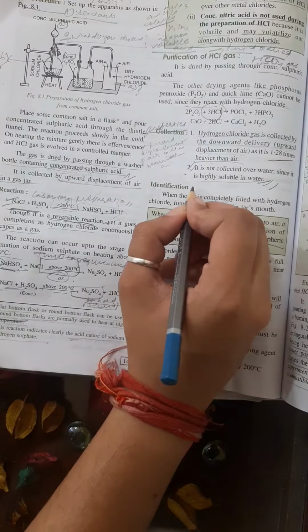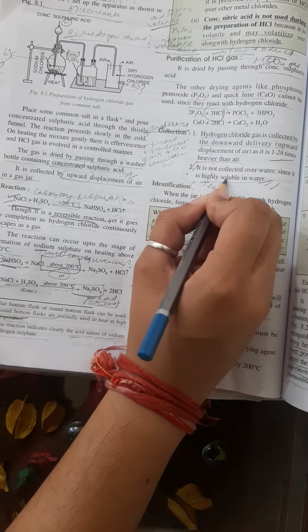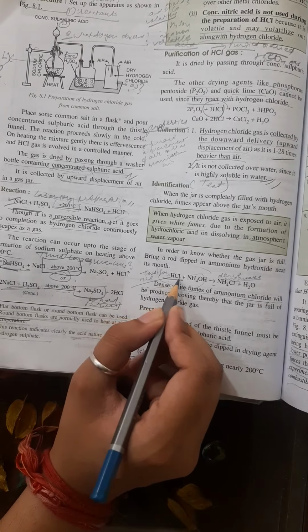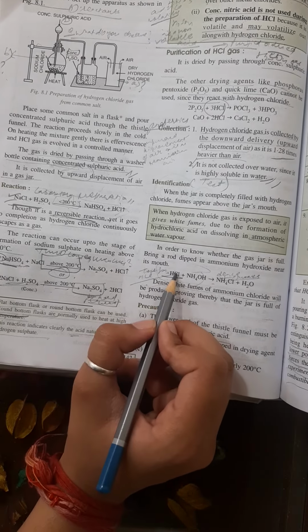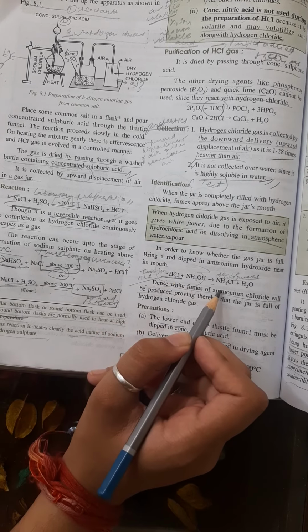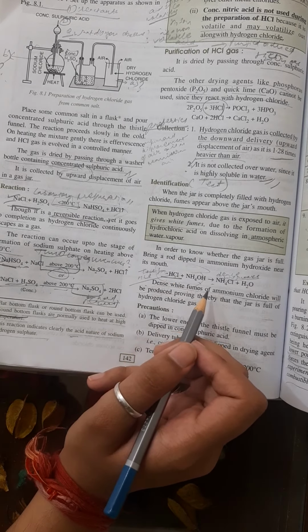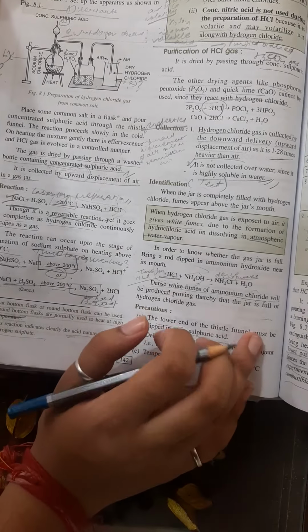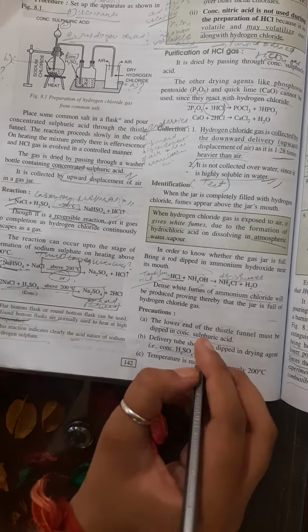That is, identification means what? Test for any kind of chemical or element. So it is a test for HCl. How will we detect HCl? When it combines with NH4OH, it will give NH4Cl with the dense white fumes of NH4Cl plus H2O, or water. Okay. Now coming to the precautions you need to take.